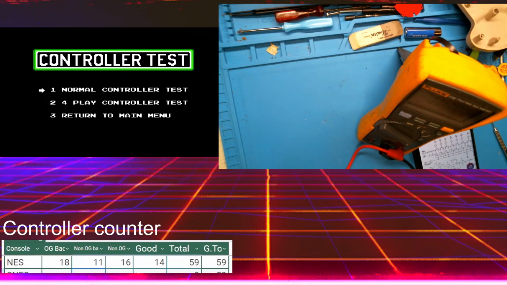I'm gonna grab something and plug it back in. Well, I gotta start the test again. Maybe I will go to the other one so I don't have to keep starting the test. I don't think I'm gonna be able to fix this.